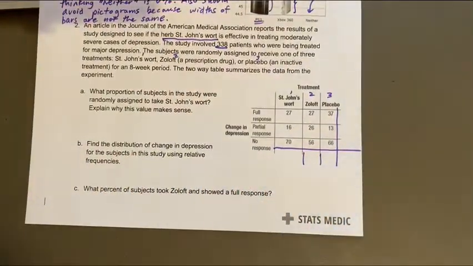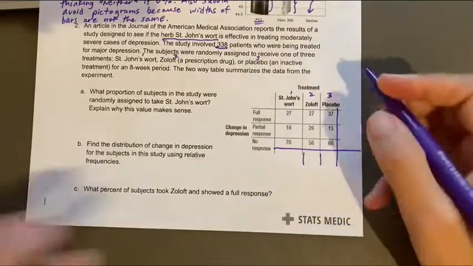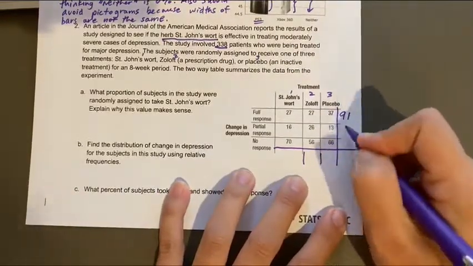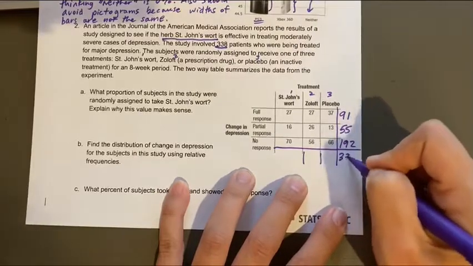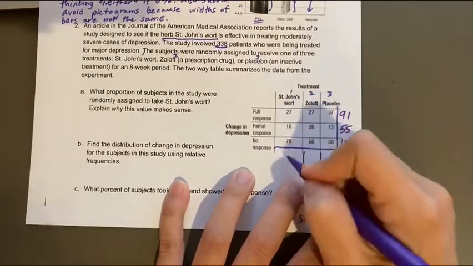So let's take a minute to just tally these up in case we need to use one or more of these numbers on the side or the grand total.